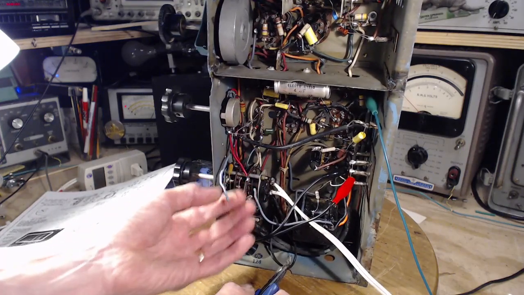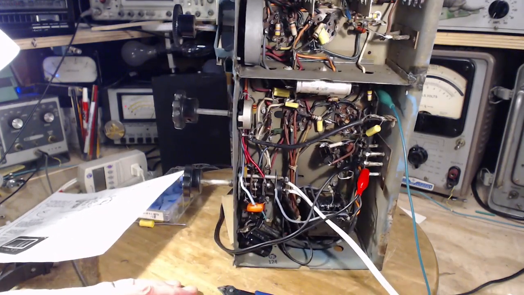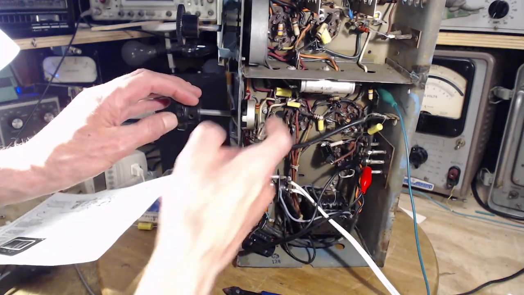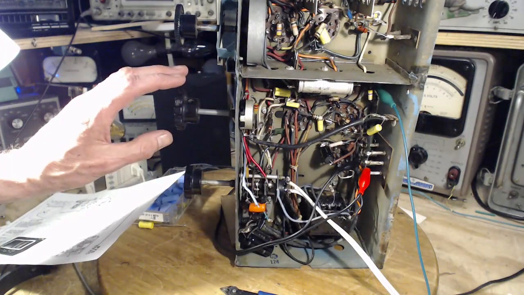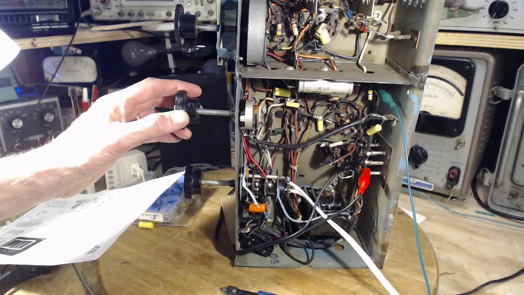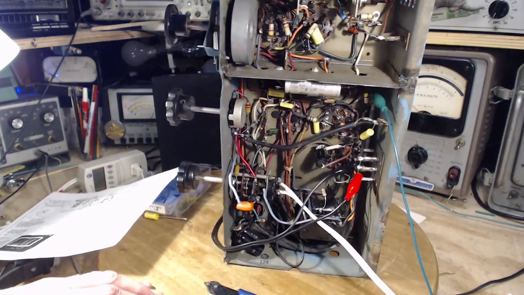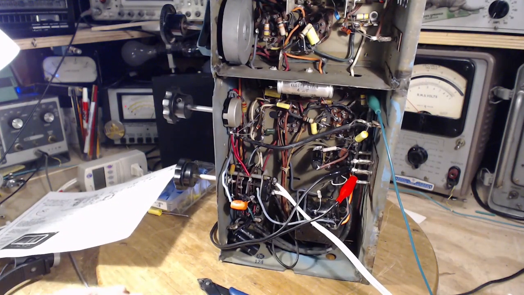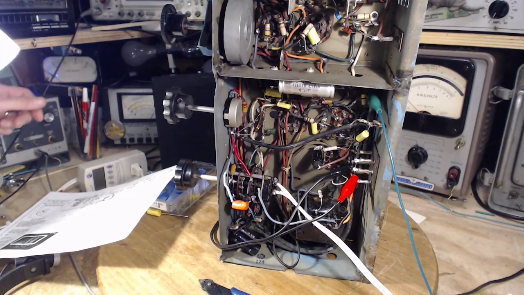Okay, so now we have a volume control with no bottom connection. The bottom connection is the tab here. Turn it down. It should be totally silent now. Okay, and we continue to cut away parts. That's how you do it. You just keep cutting stuff away until the radio works. It's a new technique.